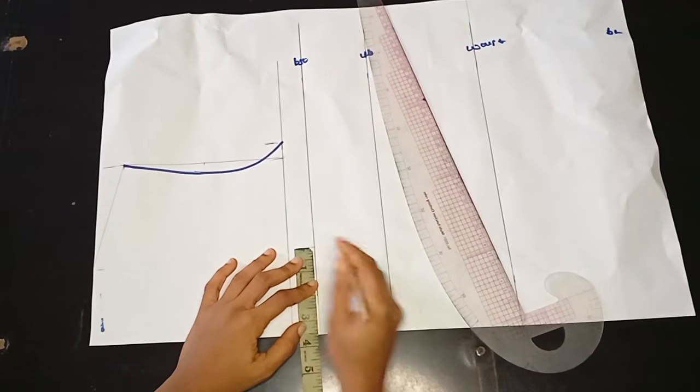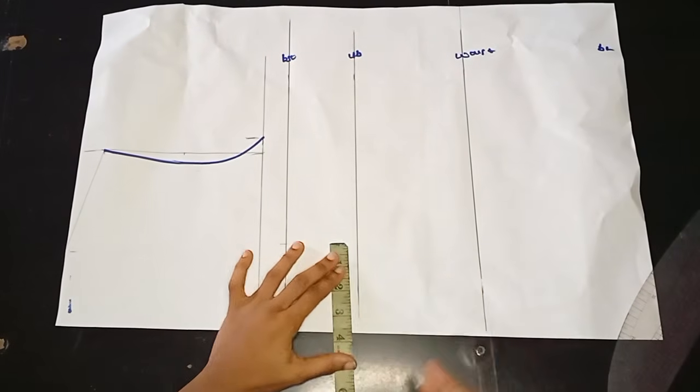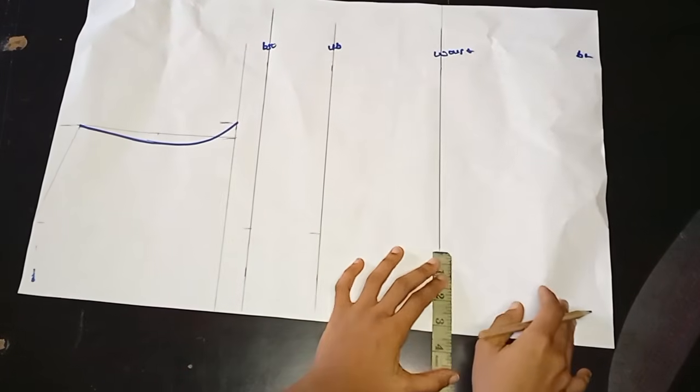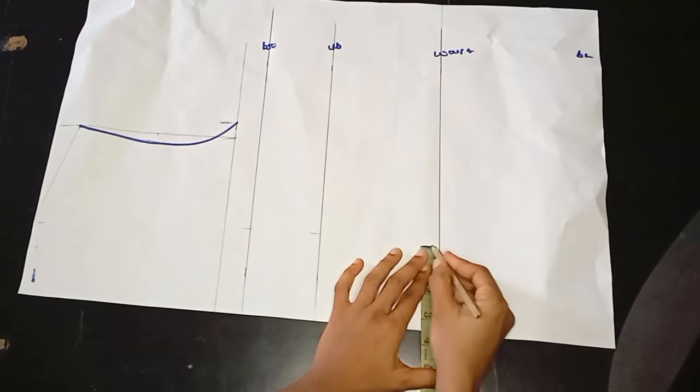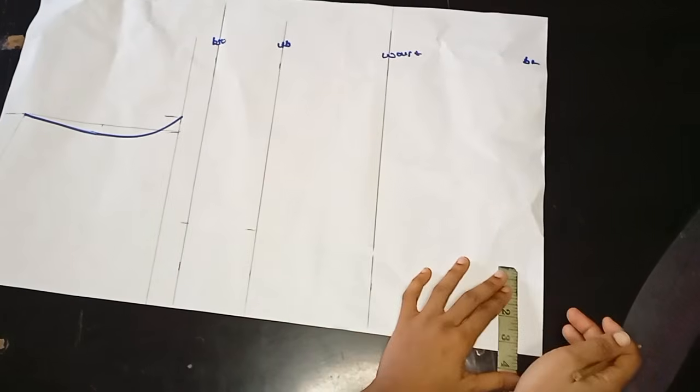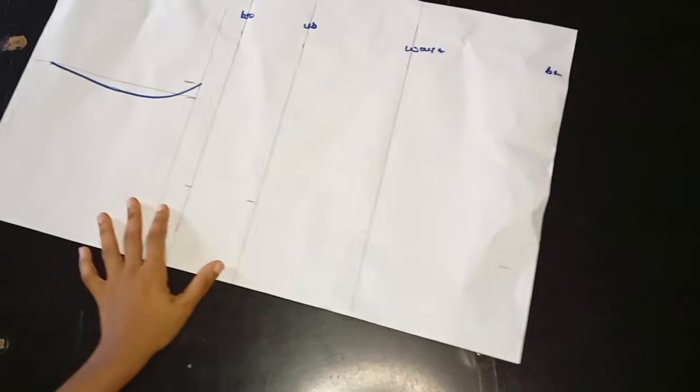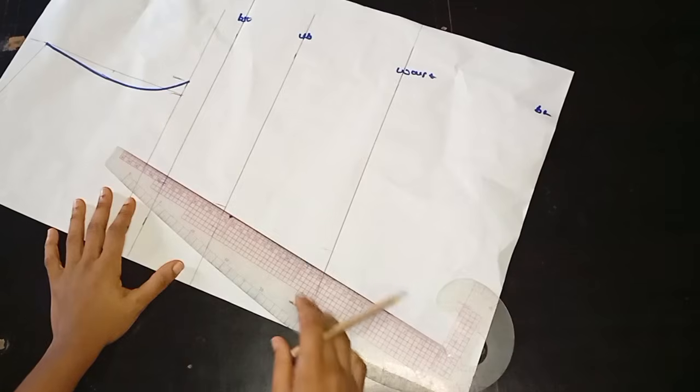And after outlining my armhole, I'll go ahead to mark my dart. So to mark your dart, you need your nipple to nipple divided by 2. My nipple to nipple is 7 inches divided by 2. I have 3.5 inches, which I marked all the way to the lower part of this pattern, right?